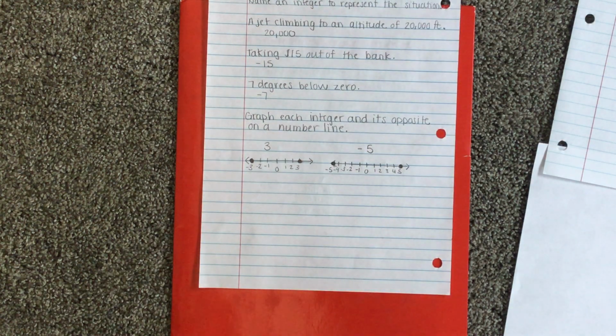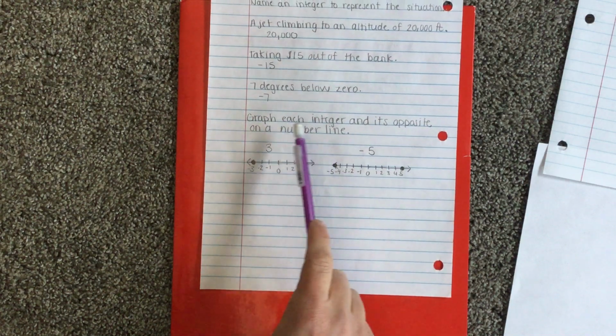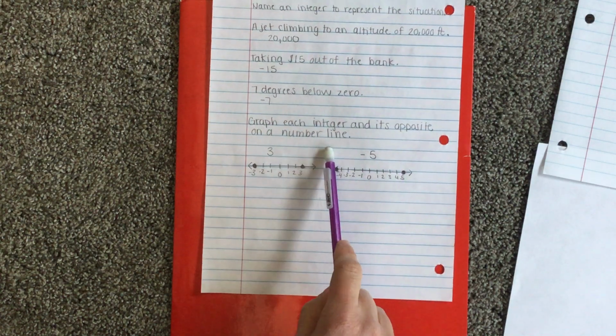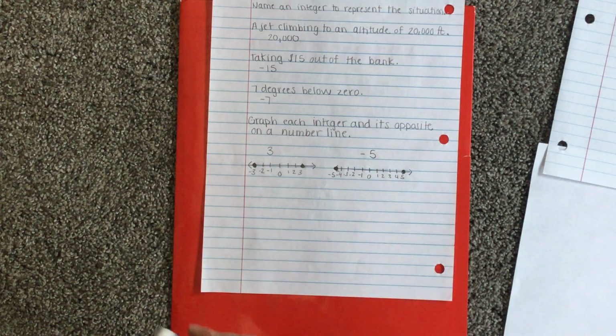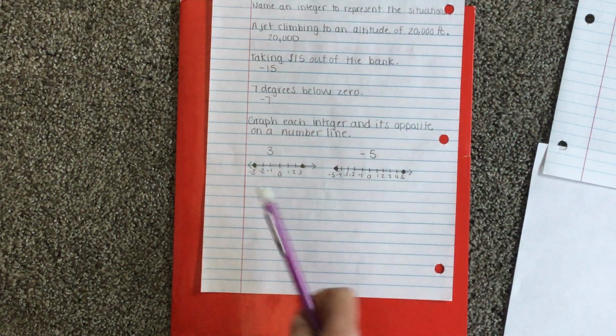On your assignment, when it asks you to graph each integer and its opposite on a number line, you're not going to graph all of the problems on one number line. You're going to make a new number line for each problem.